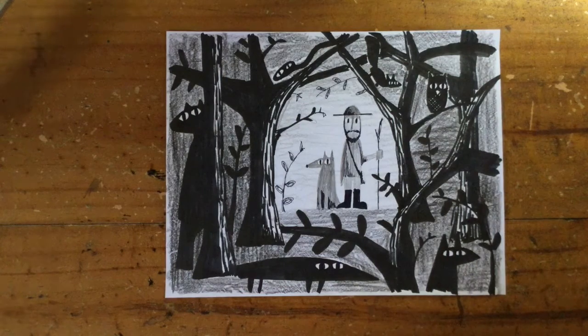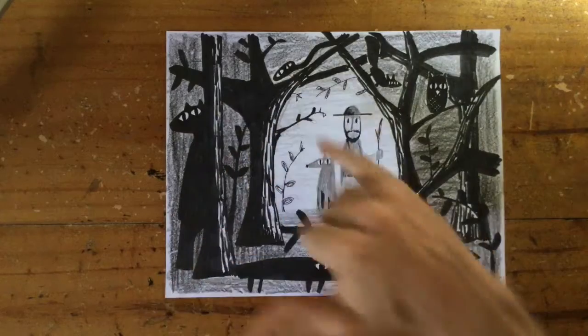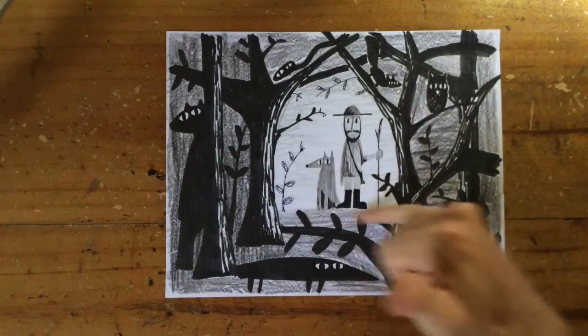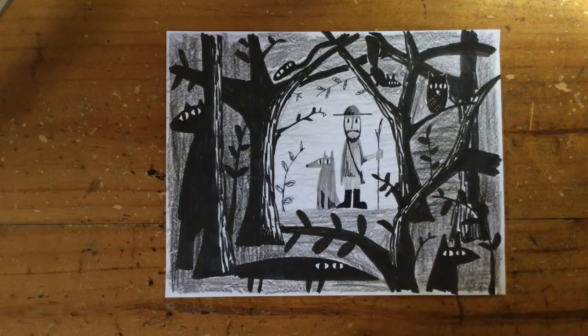It's a black and white picture, but there's a great variation in tone. There's white, the whites of the eyes and the light part of the picture in the center, and then of course there's very dark areas too, and that's done with a marker and with pencil.